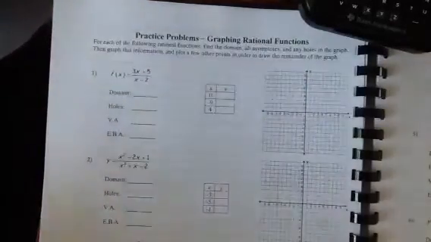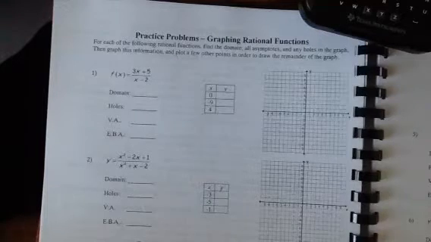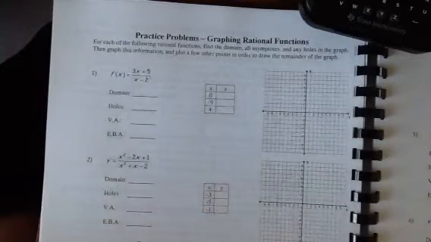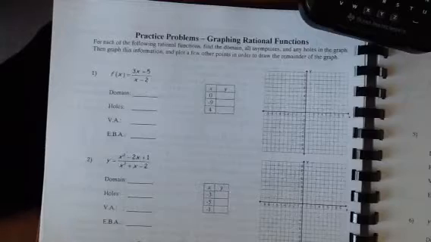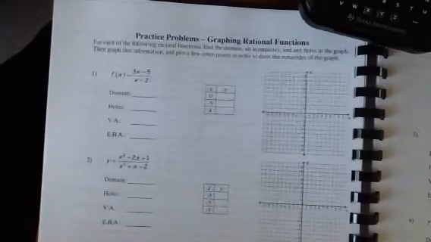Okay, so for this video, we're going to do problem number 1 on page 124, and it may seem a little bit easy, but there'll be other videos that show you how to do problems like number 5 that are a little bit more difficult. And so all I'm going to do is follow the steps that are on page 123. I'm just going to go step by step.